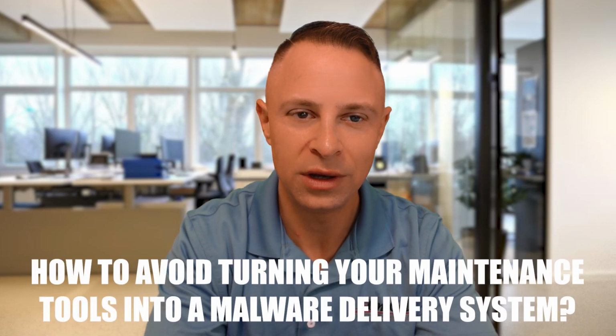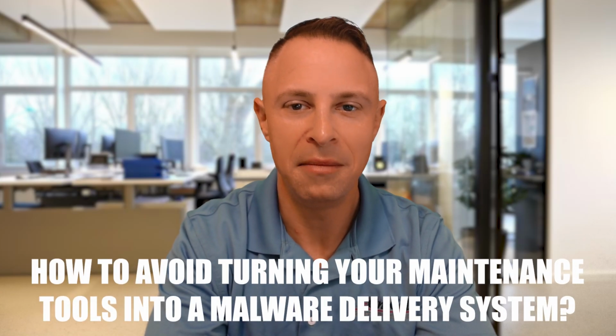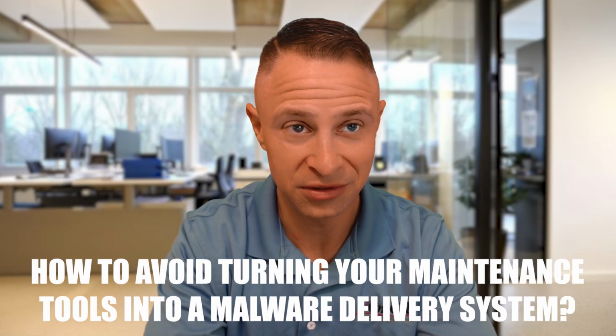So hey, if you're a defense contractor who's ever downloaded a firmware update tool from a totally legit site or plugged in a USB drive without scanning it first, you're not alone. But you might be out of compliance, or you're probably doing something you shouldn't. Let's talk about how to solve for this control, what your assessor expects to see, and how to avoid turning your maintenance tools into a malware delivery system and failing CMMC.